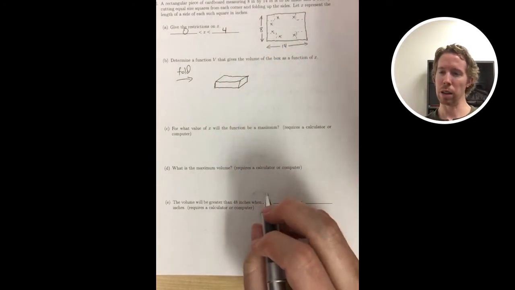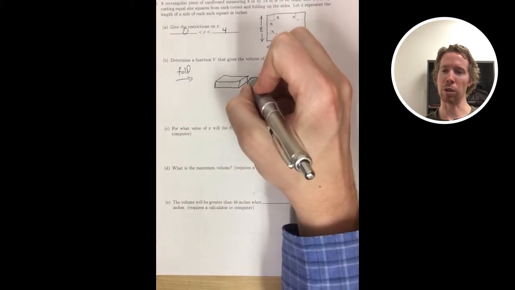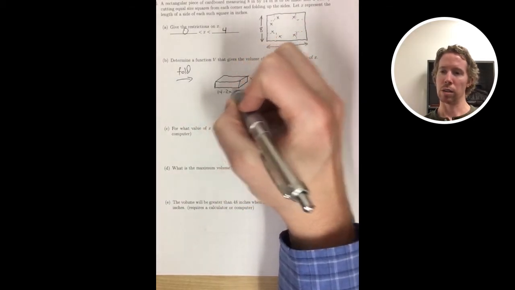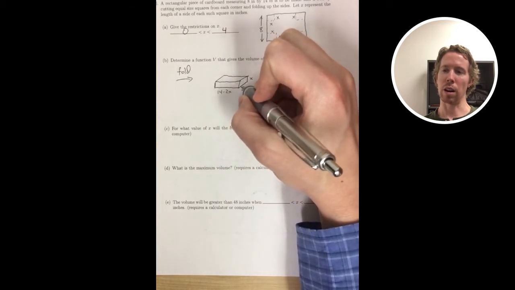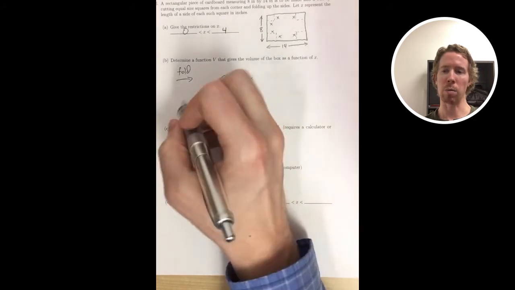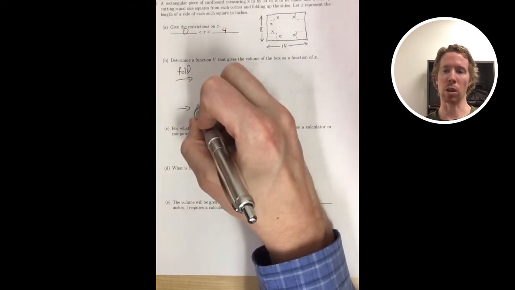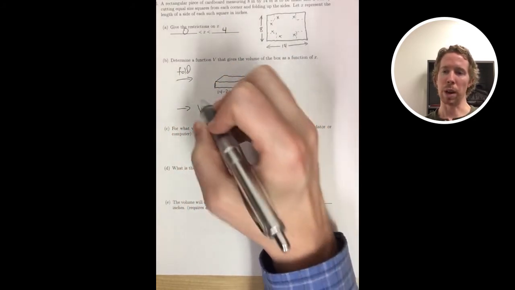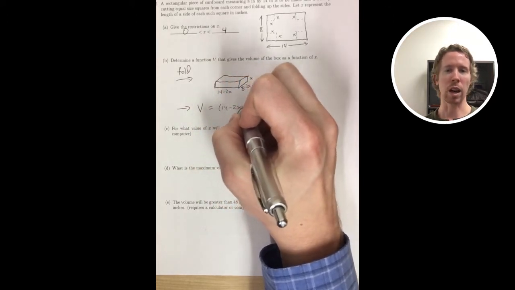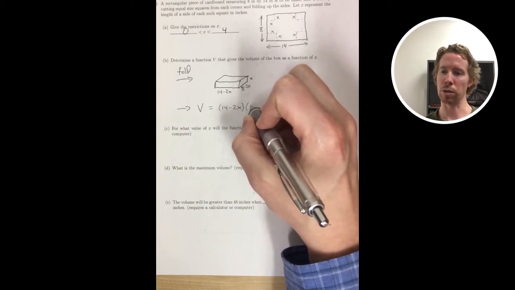Then in part B, I'm drawing the picture for after you have made your cuts and you fold this thing up. Since x was the length of the side of each square that you cut out, that's going to be the height of the box. Top of the box is open. And then for the base and the side, you take your original two sides, 8 and 14, and you're subtracting 2x from each of those.